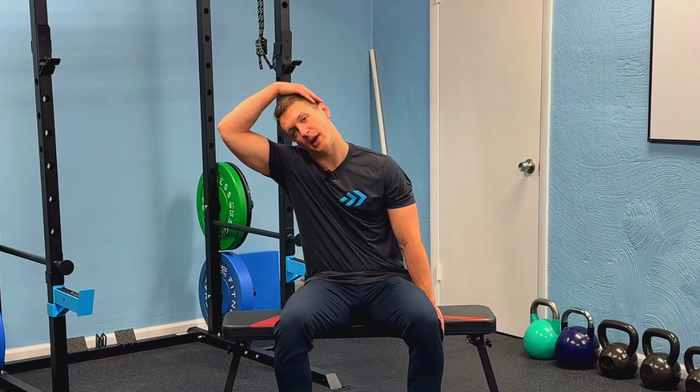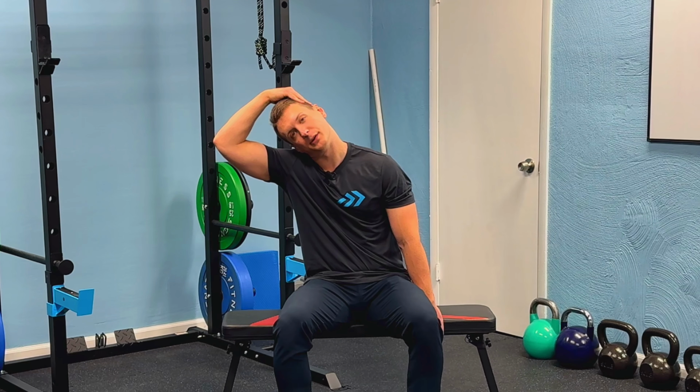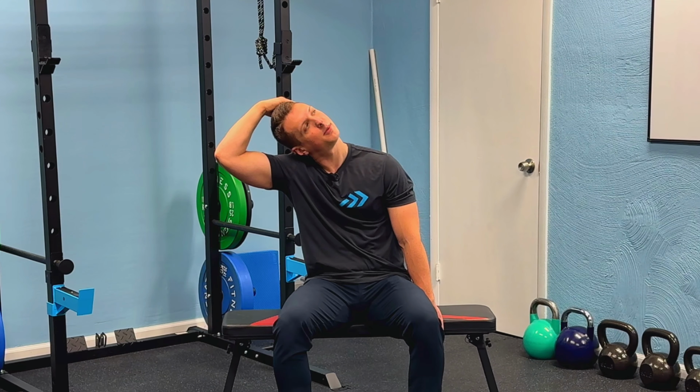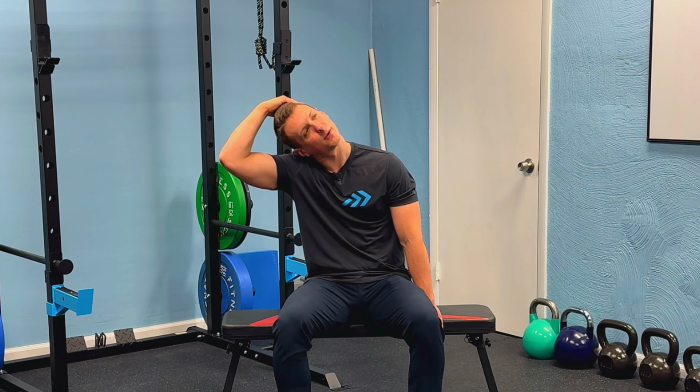And to take it to the next level, what you do is go over the top with your opposite hand, and then try to pull further into that stretch, and I already feel a ton of resistance here. Now, if you don't feel a ton of tension yet, to take it up to the final level, you're going to tilt your head up towards the ceiling. Oh, and I feel a big pinpoint stretch right at the corner of my neck here.